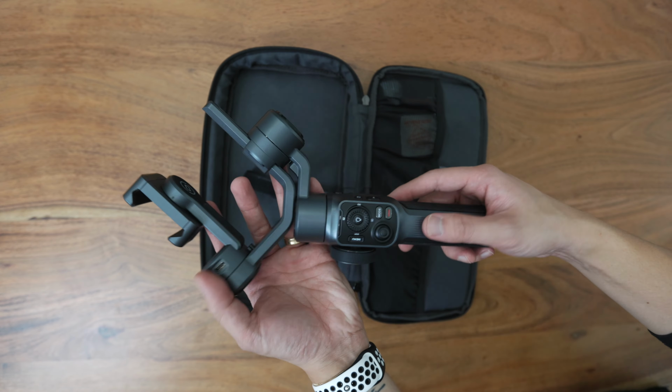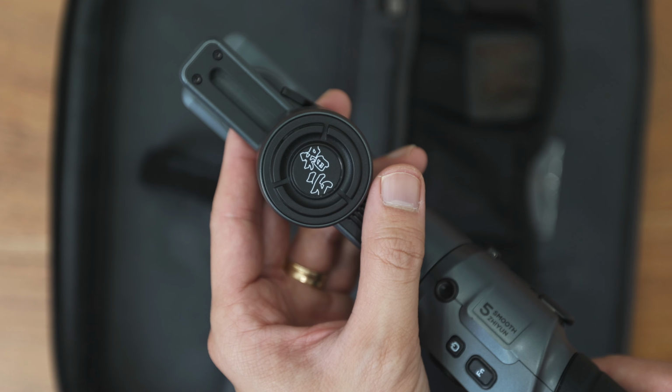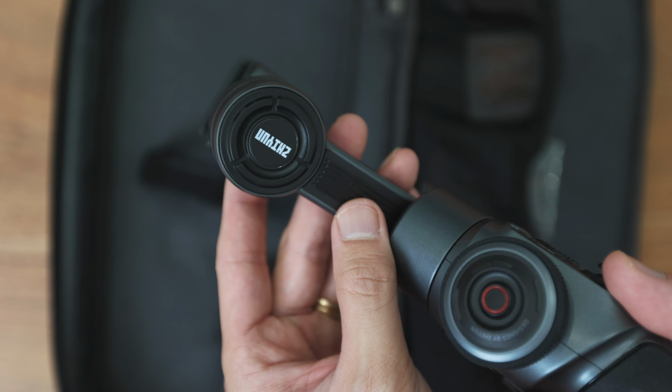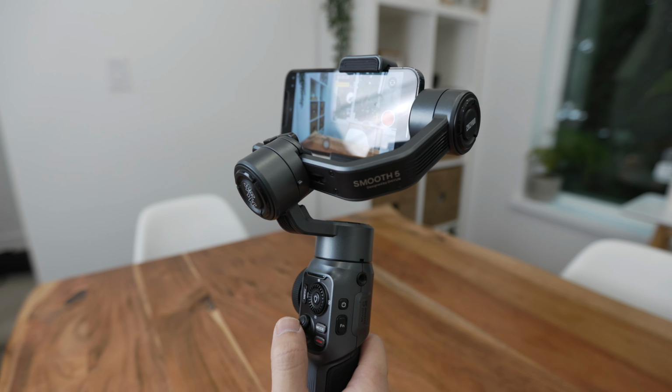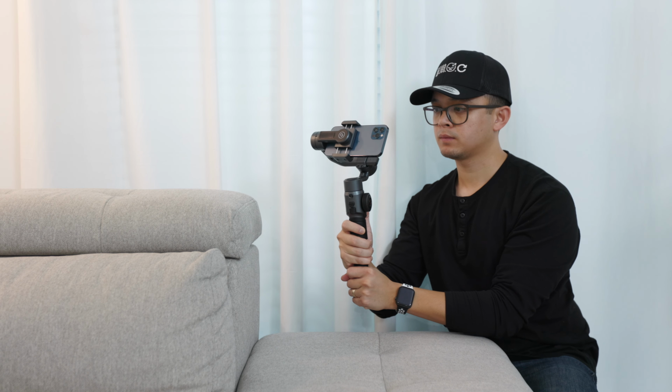Just a few things I really like about the new Smooth 5. It's its handy full control panel. It's got really strong motors, so if you have a fully rigged smartphone setup, the Smooth 5 can handle that. It's also got the same round joystick as other professional gimbals like the Weebill 2 that I like to use. So getting smooth, accurate movements with this gimbal is very simple.